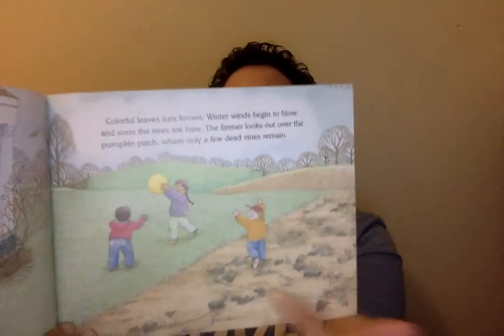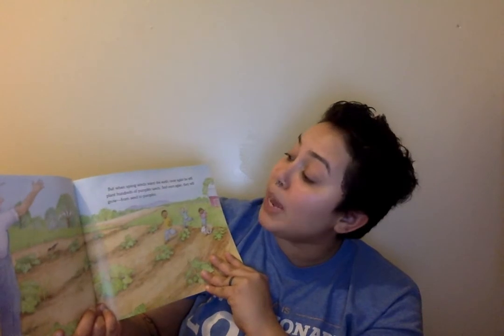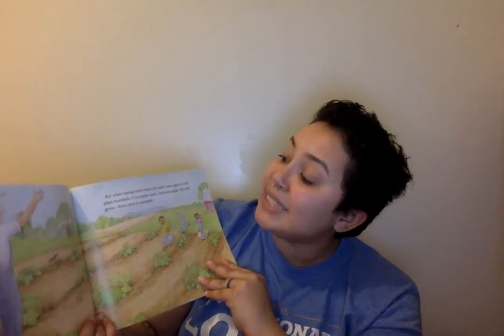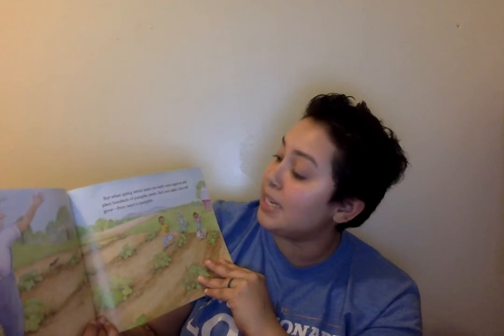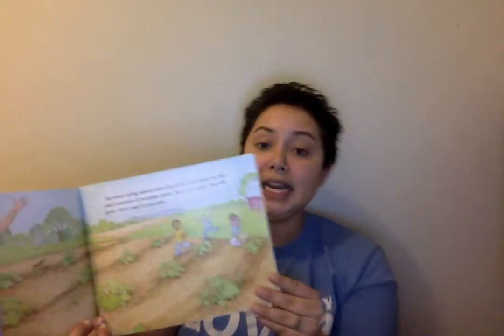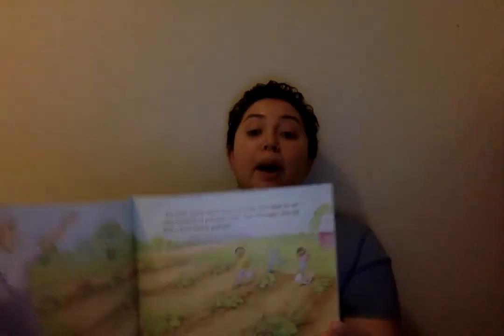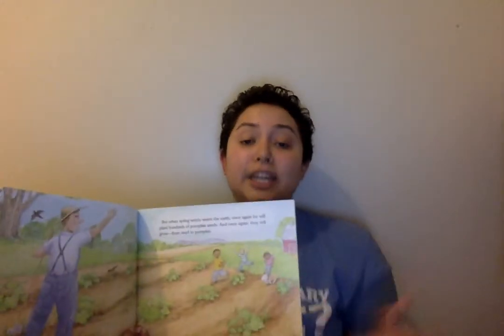These are where all the pumpkins were picked from. But when spring winds warm the earth, once again he will plant hundreds of pumpkin seeds. And once again, they will grow from seed to pumpkin. So the pumpkin seeds can be grown every year for autumn.